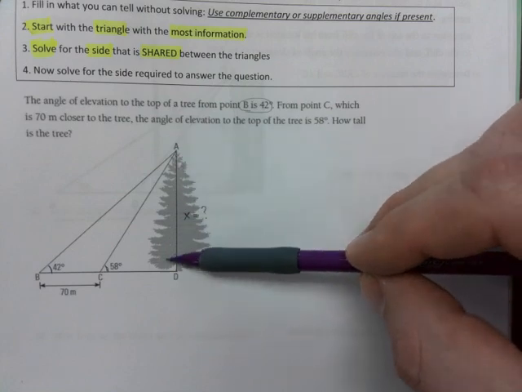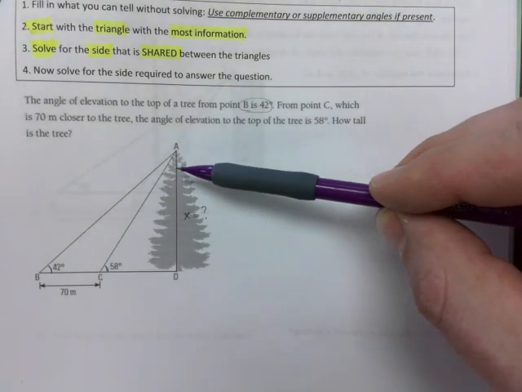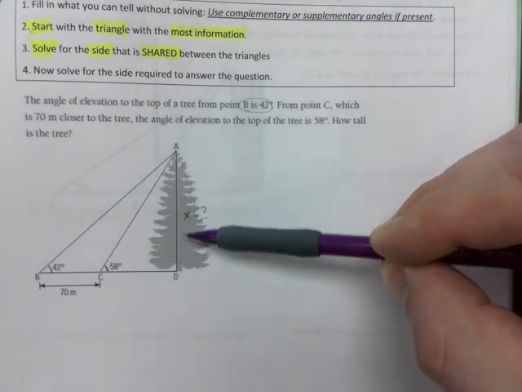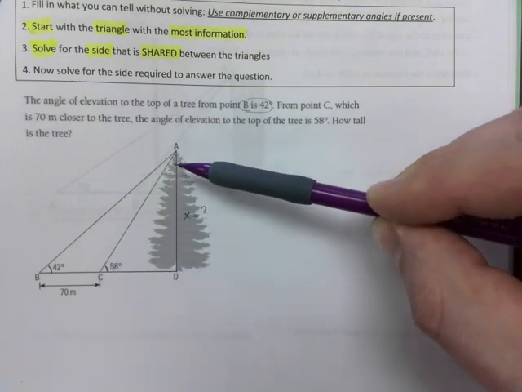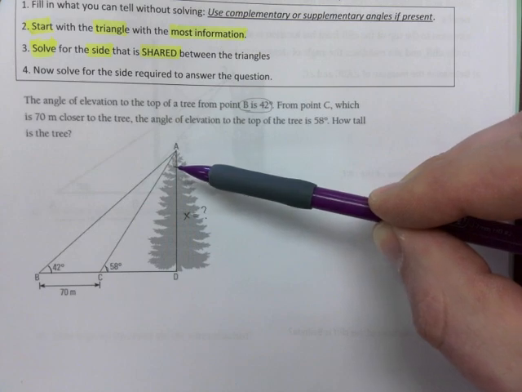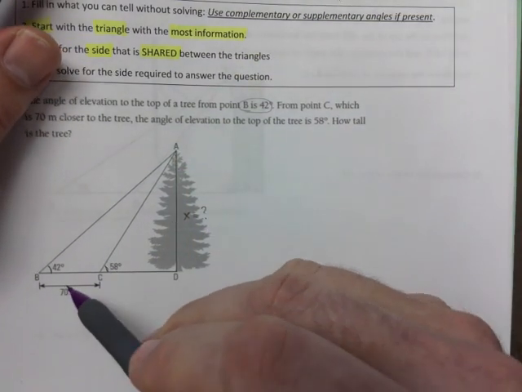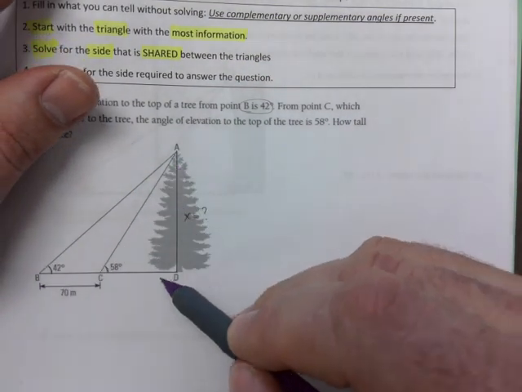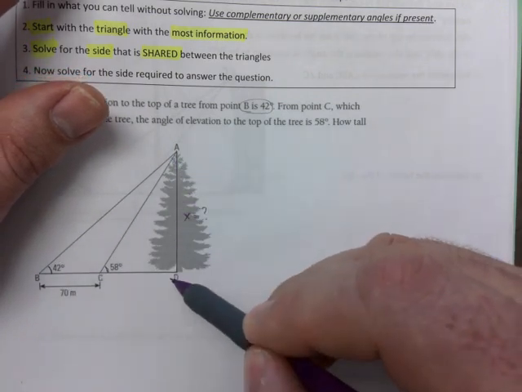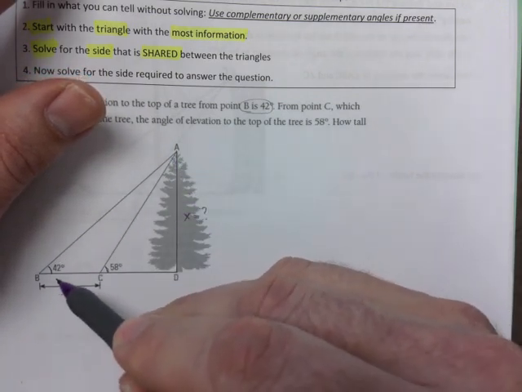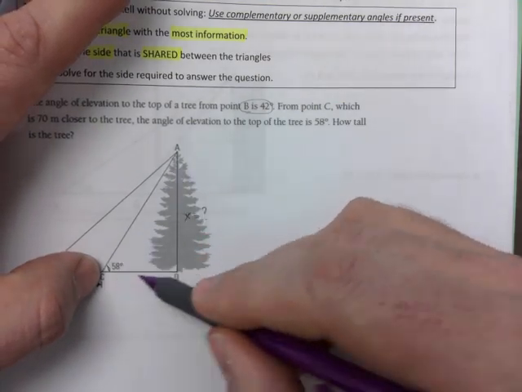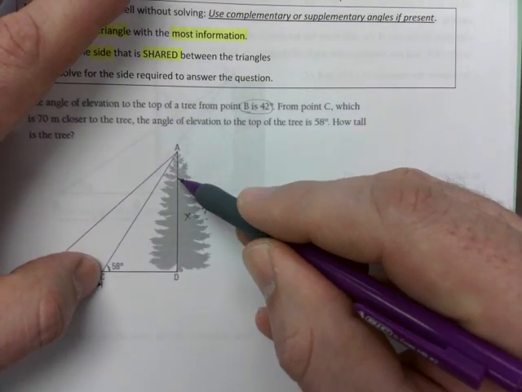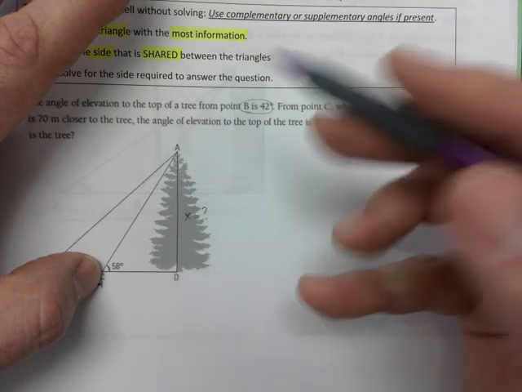If you want to go straight to the big triangle that involves the height, or to the smaller one here, in either case you do not have enough information. On this big one, you don't know any of the three sides. You know part of the base, but not the whole thing. And even if you cut it here and try to solve for x, all you have is an angle, so you're stuck.